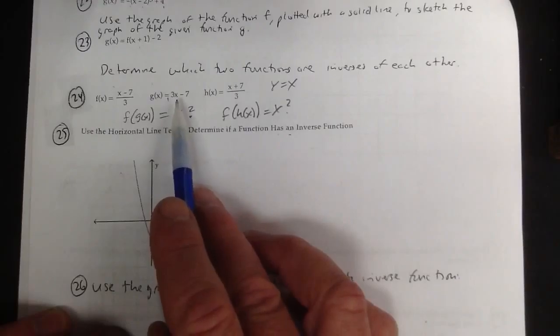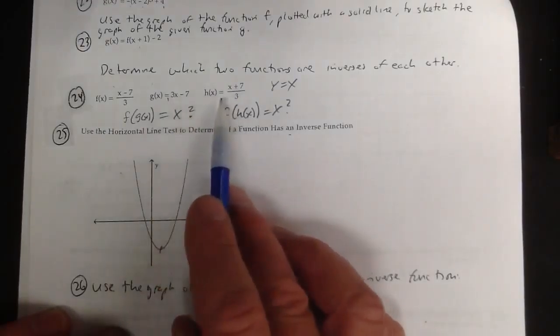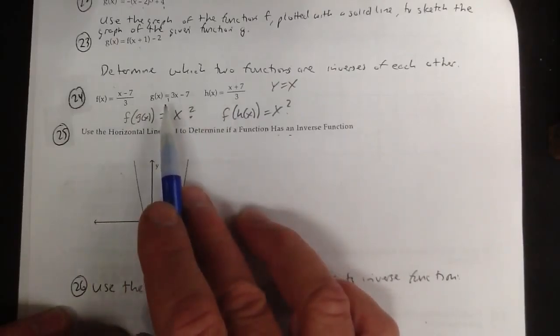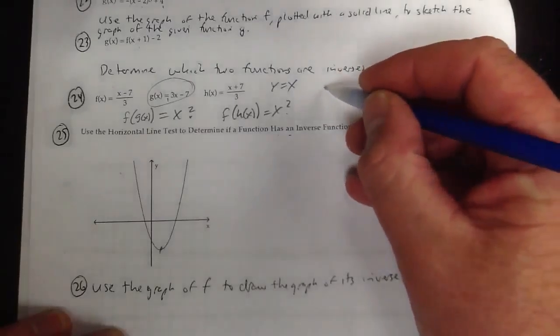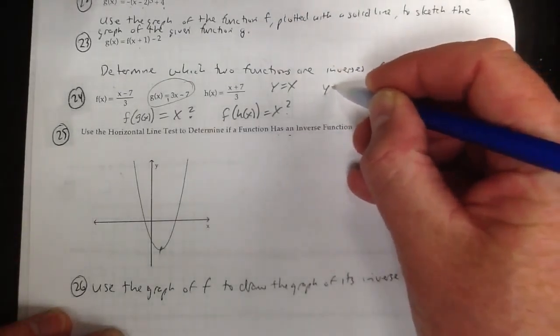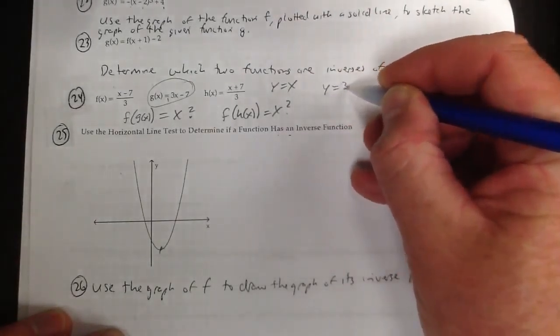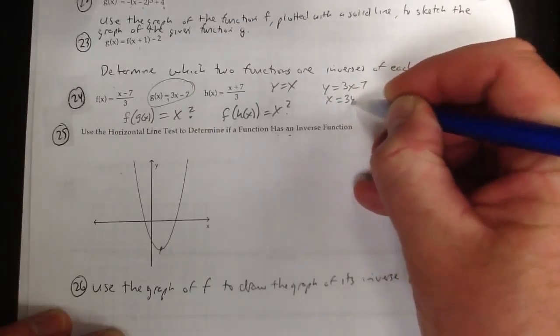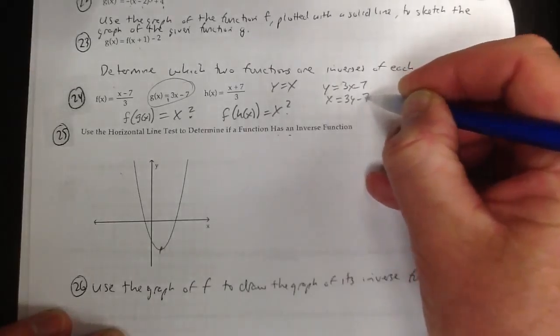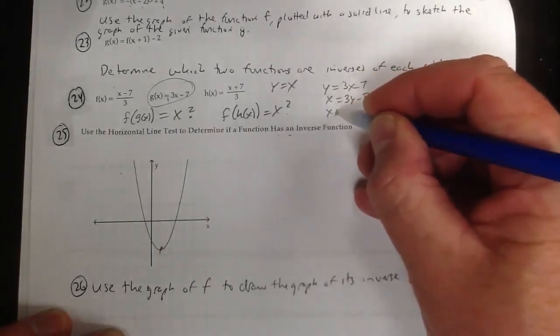Another way to do it is, let's find the inverse of one of these functions and see if it matches the other ones. For instance, let's take this g of x function. Let's find the inverse. Okay, so how are we going to start? There's my function. Let's switch the x's and the y's. Let's solve for y.